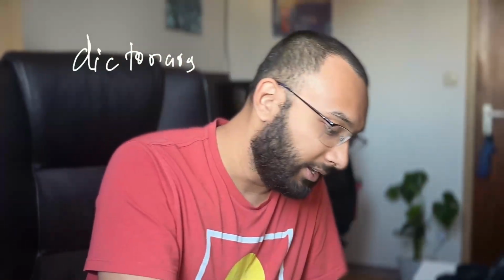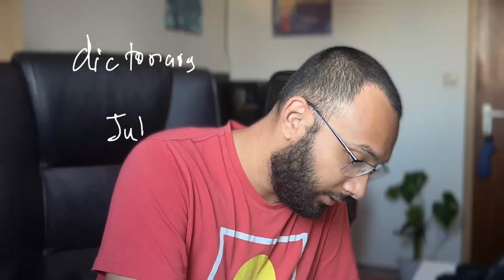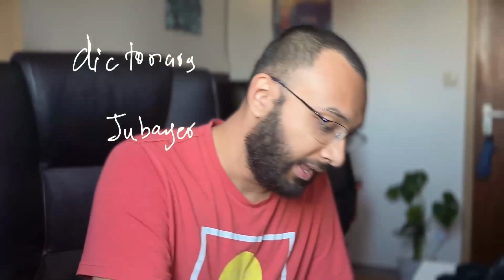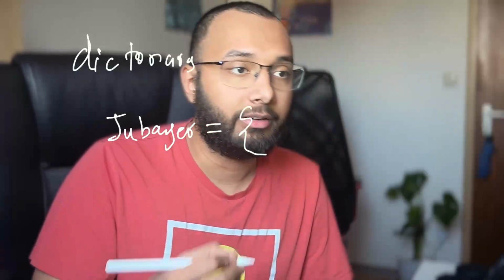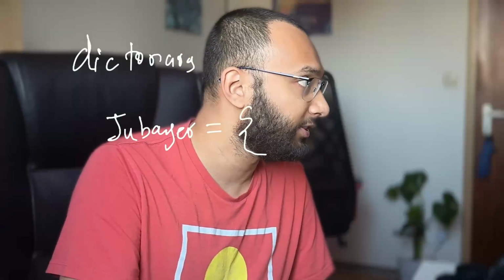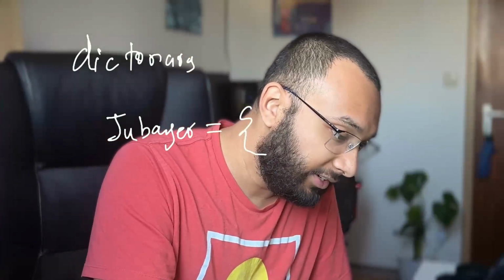A dictionary is what you generally understand as a dictionary: it maps two things together. So you can have one dictionary variable which holds all of the information for an individual. For example, like me, I have this variable called my name, which is Zubair. And this is a dictionary. Dictionaries are started and ended in Python with curly brackets.